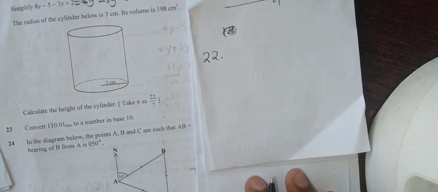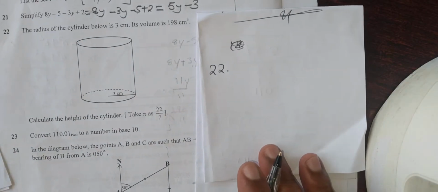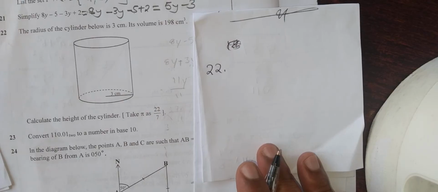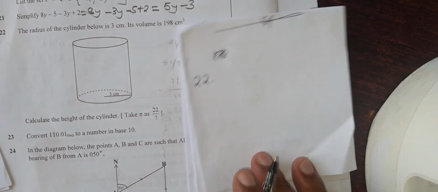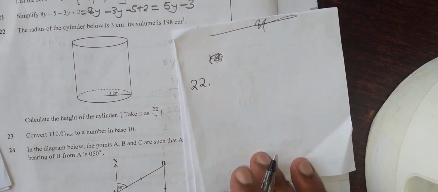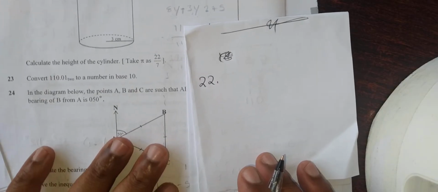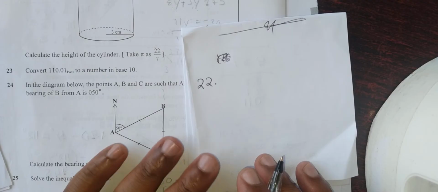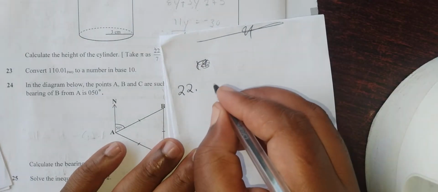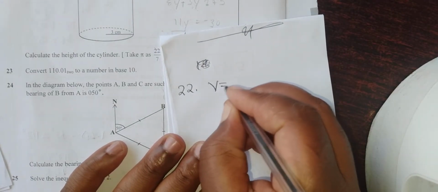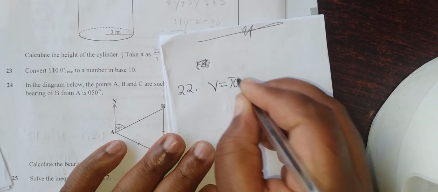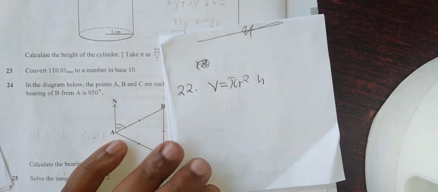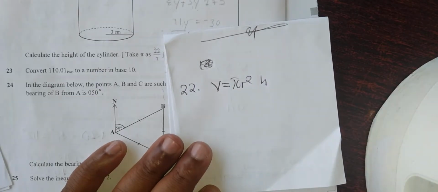22. The radius of the cylinder below is 3, and its volume is 198 cubic meters. Calculate the height of the cylinder. Take pi to be this one. So we know that we have been given the volume. So say volume is pi r squared h.